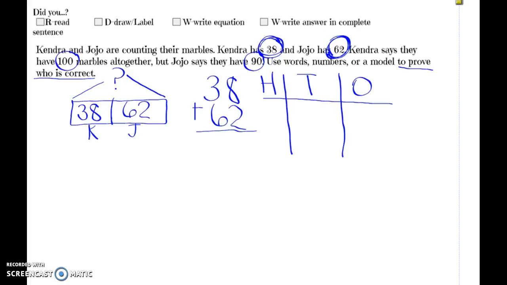Now let's place 38 and 62 on our hundreds chart. I'm going to start with my ones place, and I know in the number 38 I have 8 ones. So if you would whisper count that, or go ahead and fill it in on your chart as we go.